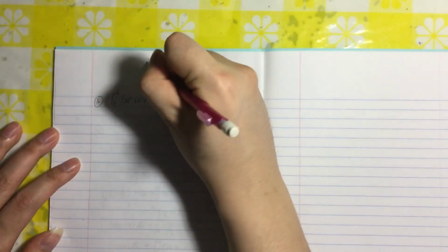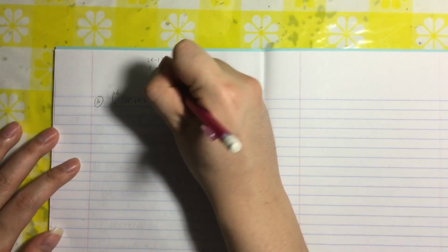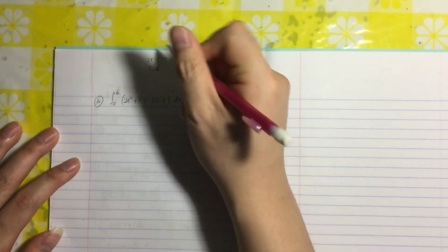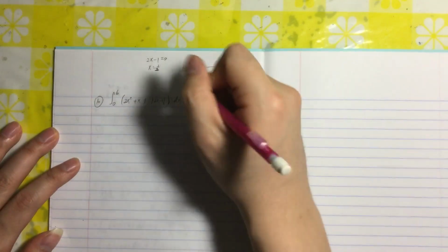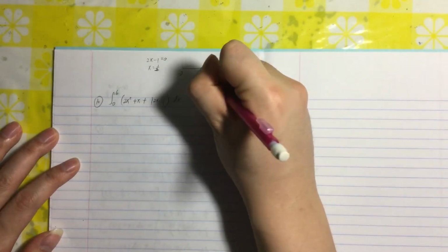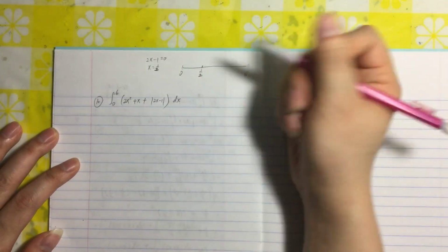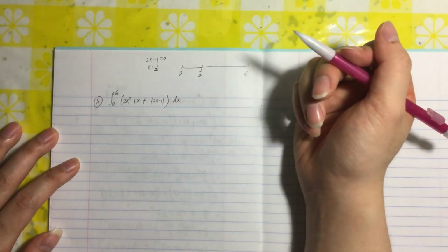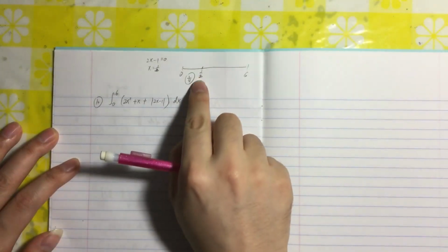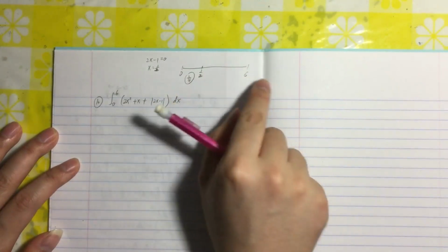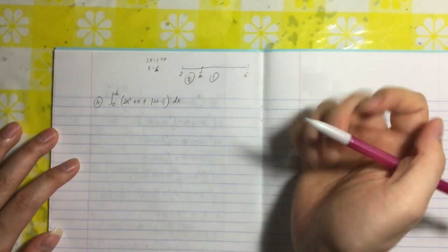So let's first of all set 2x minus 1 equal to 0. If we solve the equation, x equals a half. Half is between 0 and 6, so let's make a number line from 0 to 6, with half somewhere between 0 and 6. Let's use number line test. Pick a test number between 0 and a half. Here I can pick a quarter. Next, pick a test number between half and 6. It could be any number in the middle. To make it easier, let me pick number 1. 1 is between half and 6.